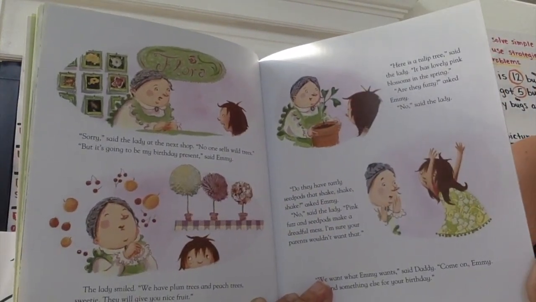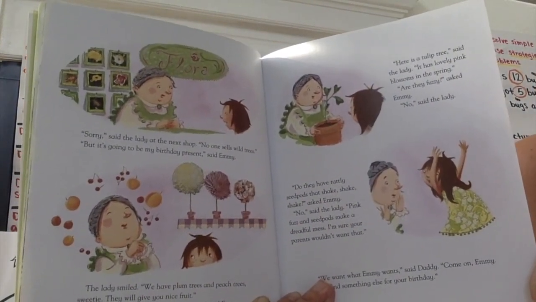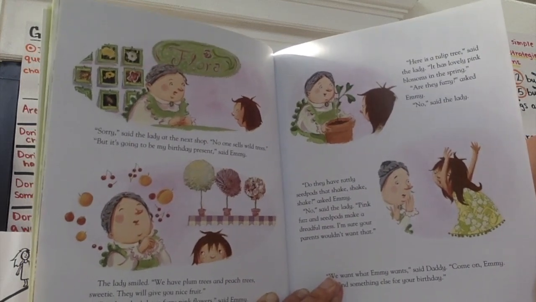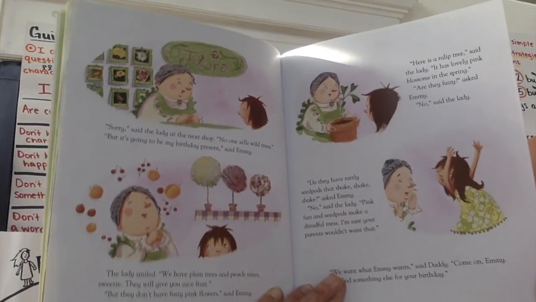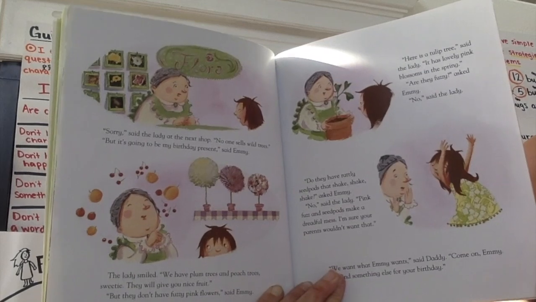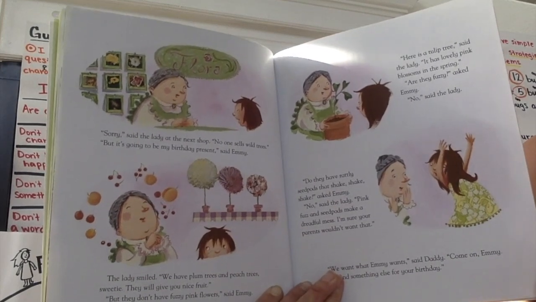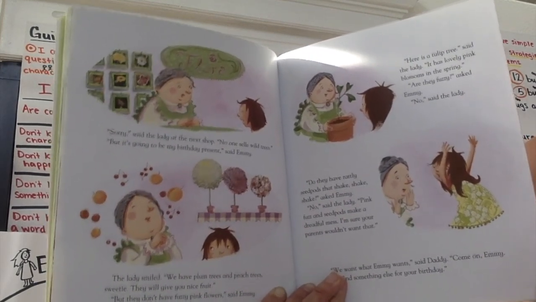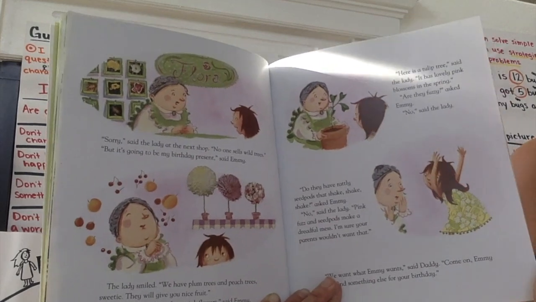"Sorry," said the lady at the next shop. "No one sells wild trees." "But it's going to be my birthday present," said Emmy. The lady smiled. "We have plum trees and peach trees, sweetie. They'll give you nice fruit." "But they don't have fuzzy pink flowers," said Emmy.